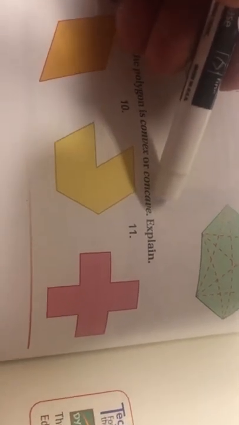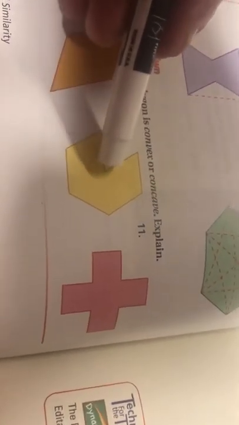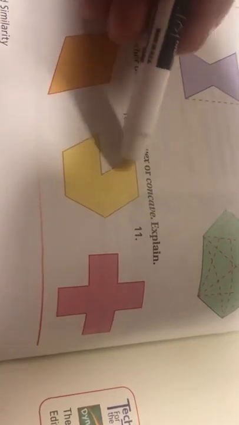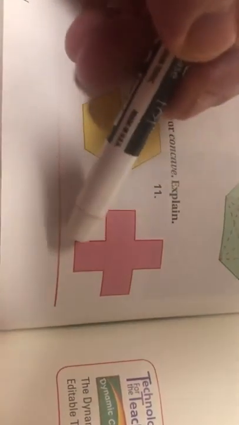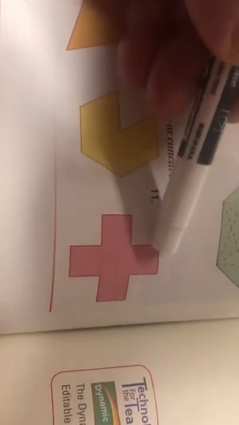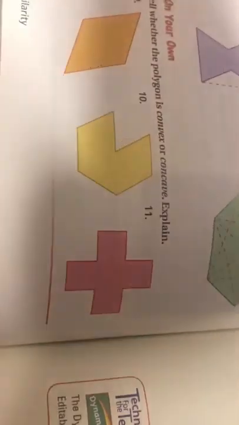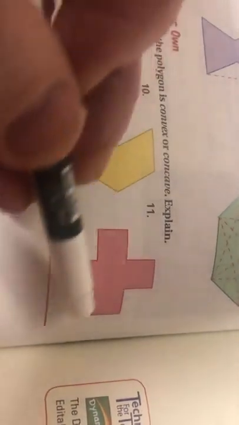Another easy way to remember concave is that the figure caves in. Concave, the figure caves in. Clearly this figure caves in, allowing you to connect those 2 lines. Same thing with number 11. I could connect this point and this point, that point and that point. I can connect those points outside of the figure. The figure caves in. That makes it a concave figure.